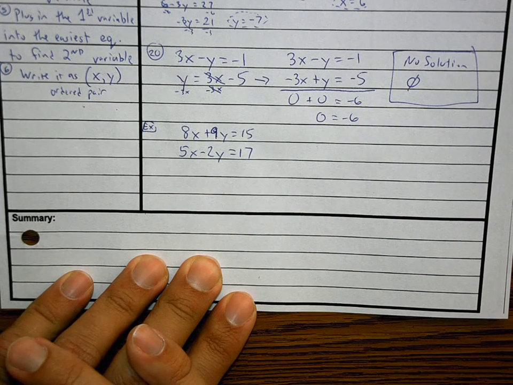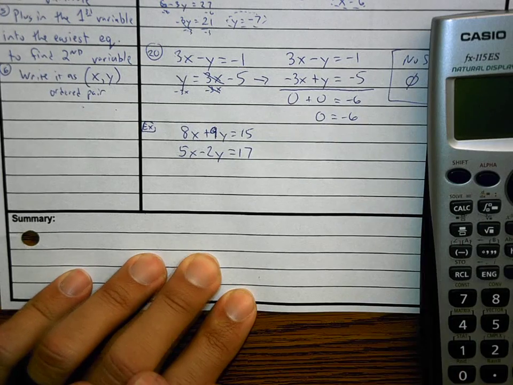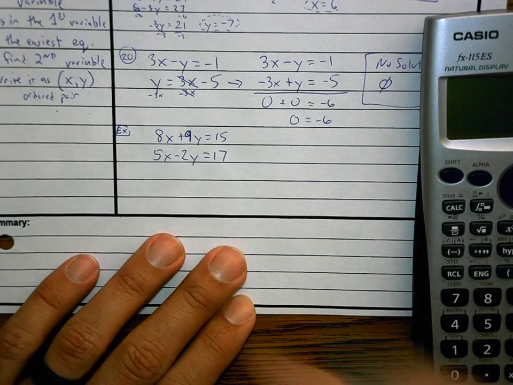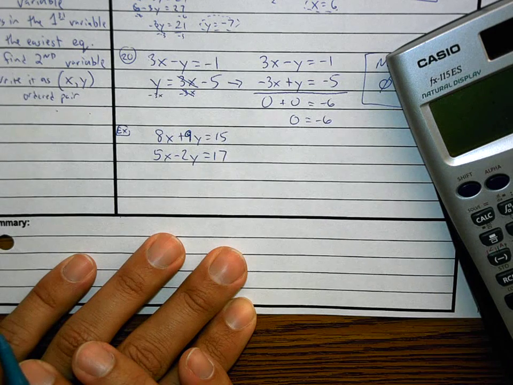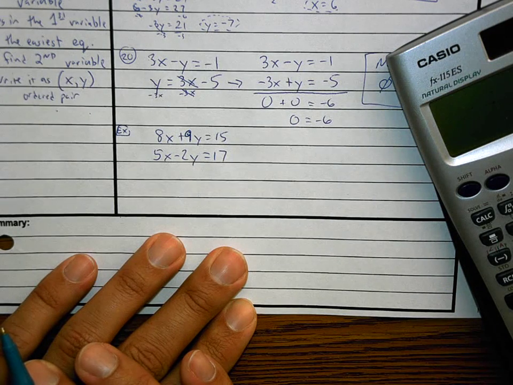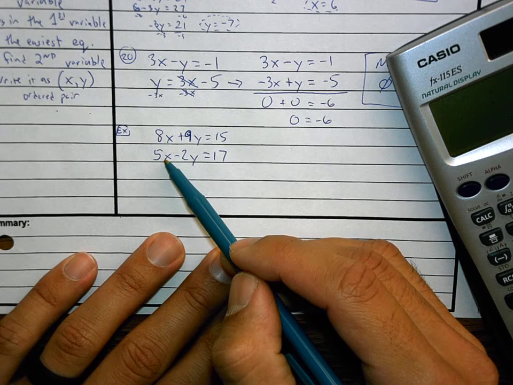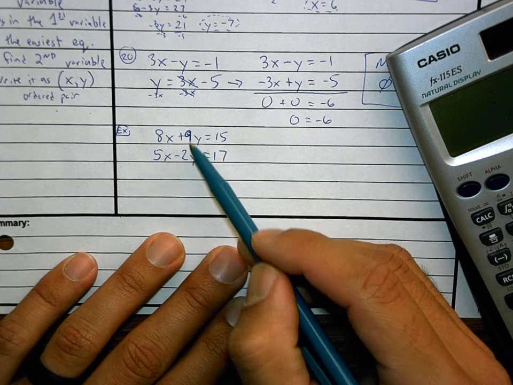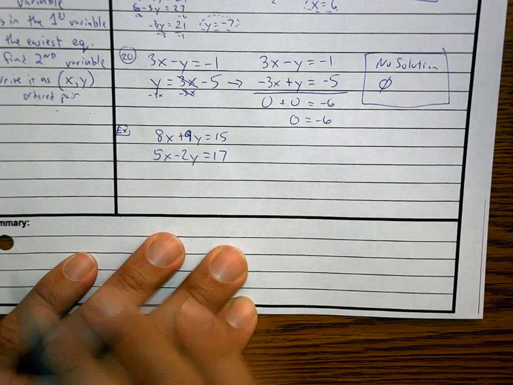Sometimes the numbers get kind of big, so we'll need a calculator. But here's the question: are we all lined up? Yes. So we don't have to change anything right now. If I add the x's together, will those cancel out? If I add the y's together, will those cancel out? So here's the thing.